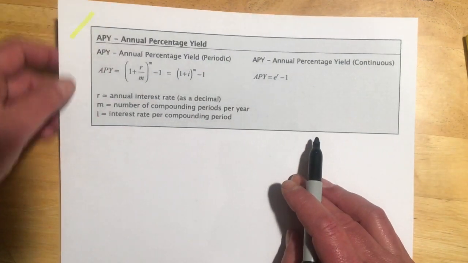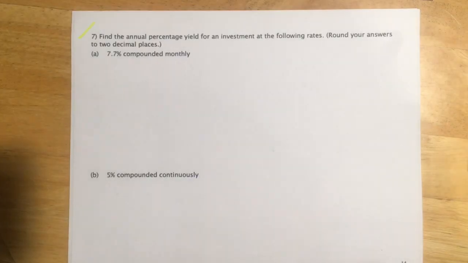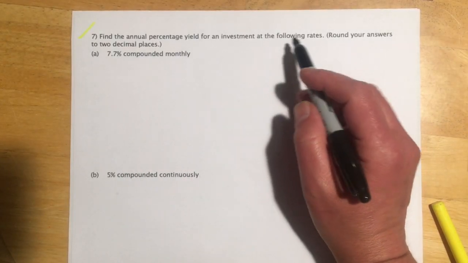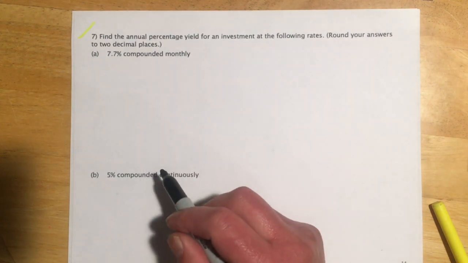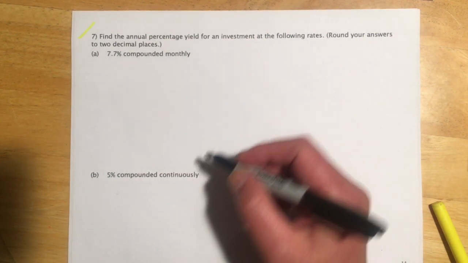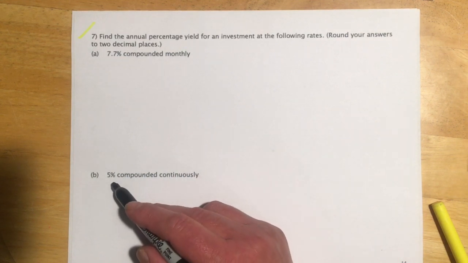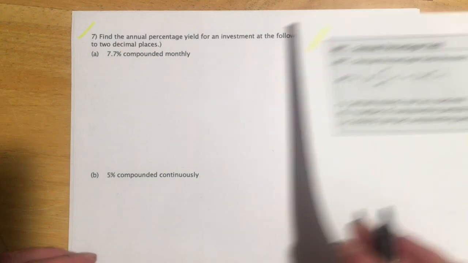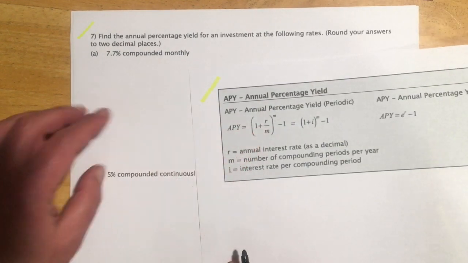So I'll just go straight to the problem. Okay, for number 7, find the annual percentage yield for an investment at the following rates. Round your answer to 2 decimal places. So first account's going to be 7.7% compounded monthly, and second one's 5% compounded continuously. So I'll be using both of these formulas. So just kind of referencing back to here.